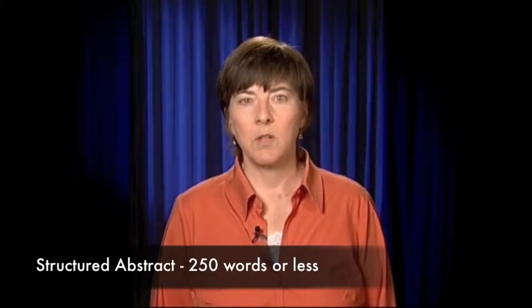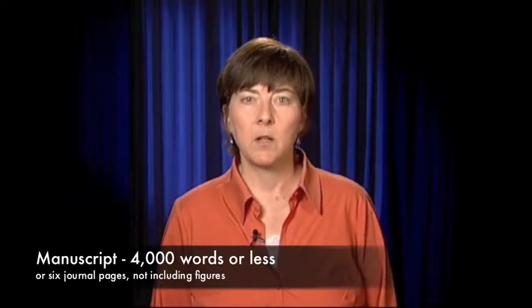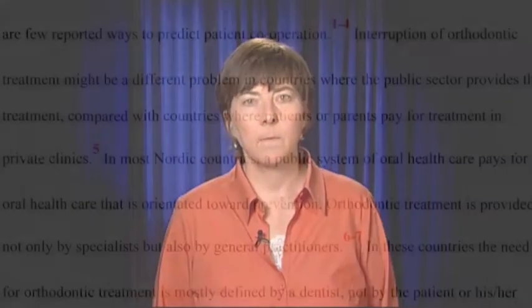The structured abstract should be 250 words or less. The manuscript itself should be under 4,000 words, or about 6 journal pages, not including figures. If your text runs longer, we'll likely ask you to shorten it or justify the length.